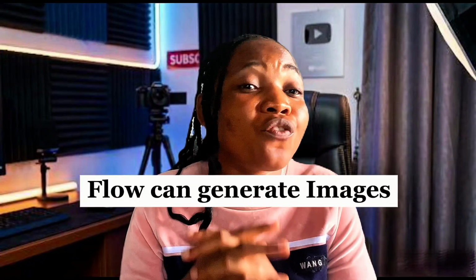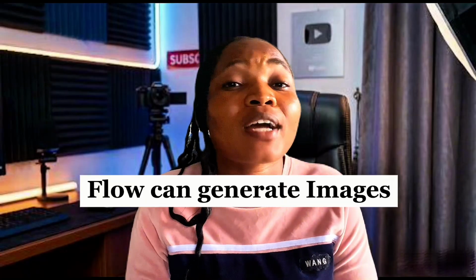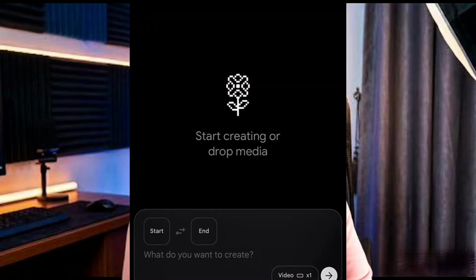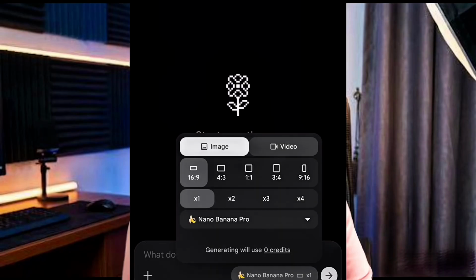Another best part that I love about this tool is that Google Flow can also generate your image. To generate an image, you just click here, you take it to image, change it to image, okay? You can either choose 16:9 or any aspect you want here. You can also choose, but let me choose this one, okay? One time, and 0 credits will be needed.